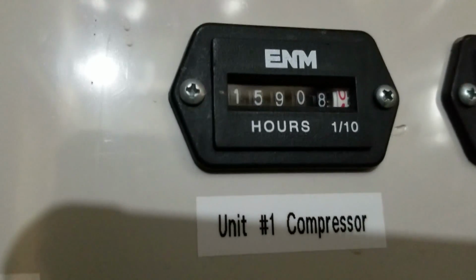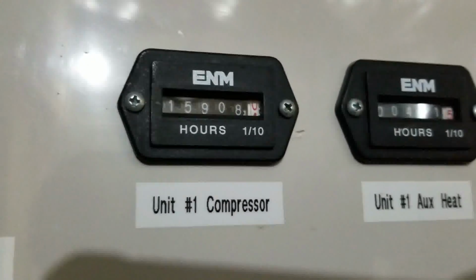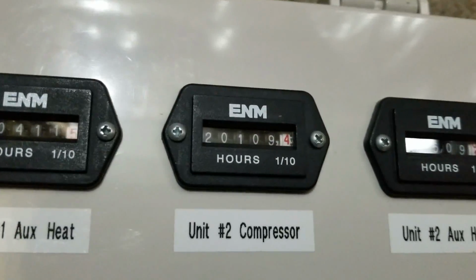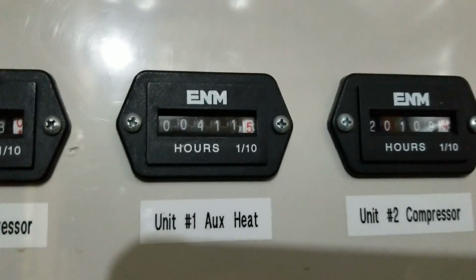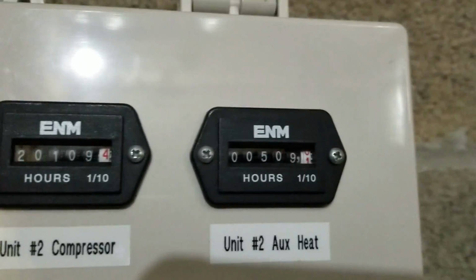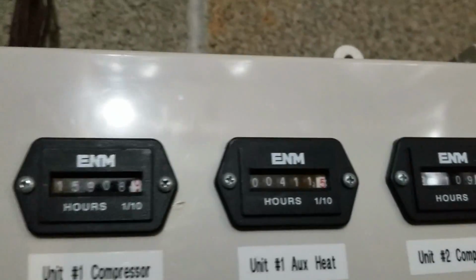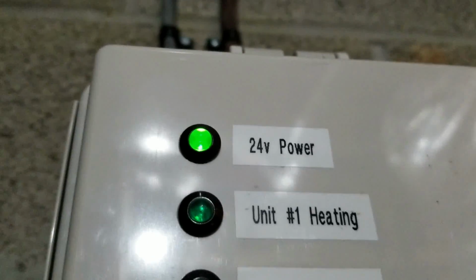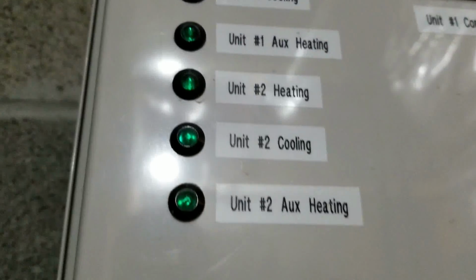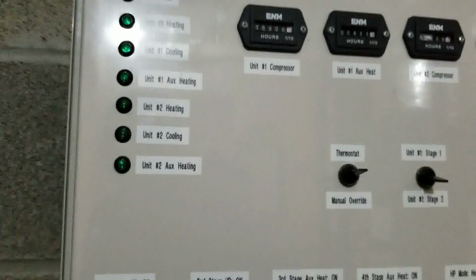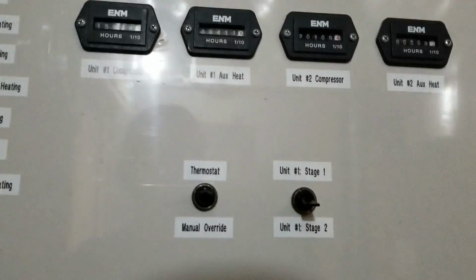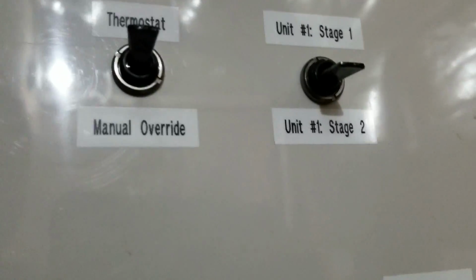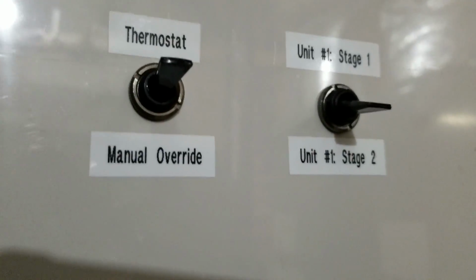So you can see now my unit 1 compressor's got about 16,000 hours. Unit 2 compressor's got about 20,000 hours. And the 2 electric heat modules have 400 and 500 hours on them. Also in this box is some LEDs that just show you what's going on, what the system's doing. Can just give you a status report by looking at it. But the key thing that this box does, other than the hour meters, is it gives you the control of these 2 switches, which are big.